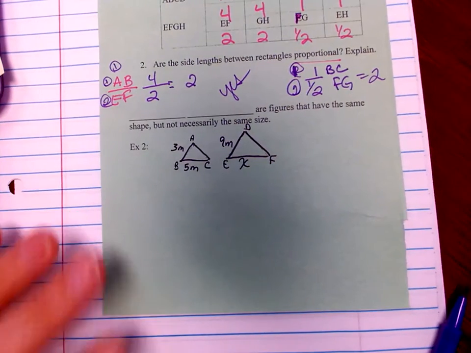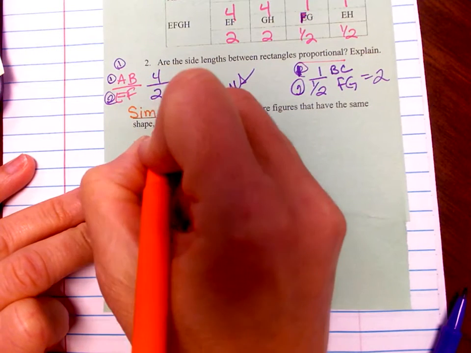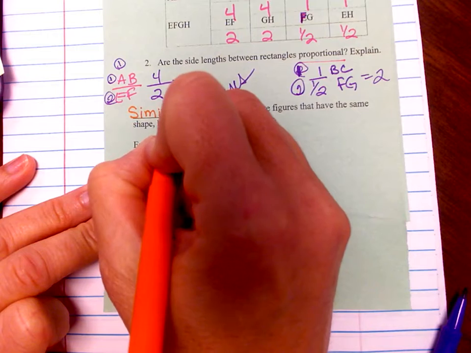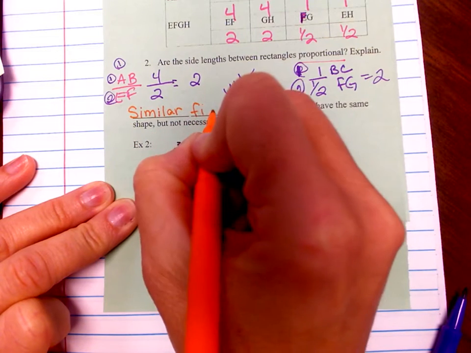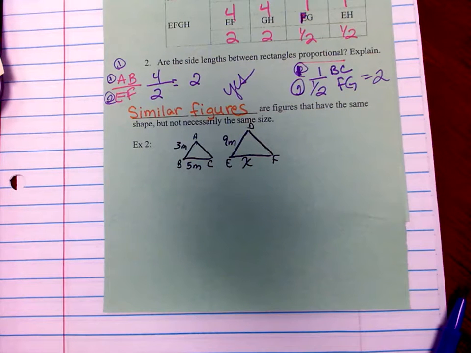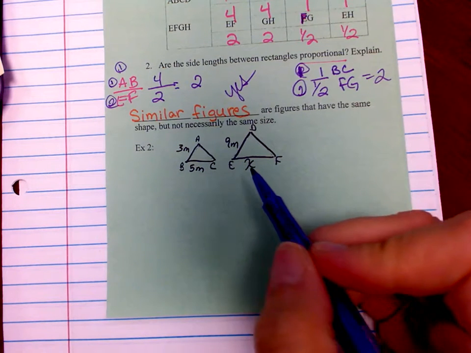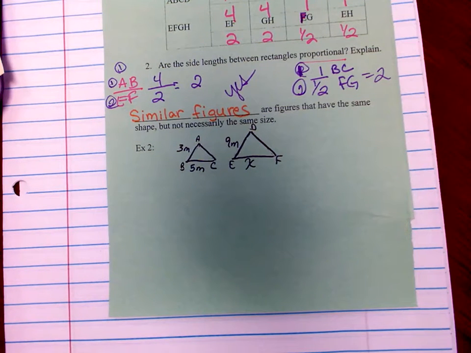Similar figures are figures that have the same shape but not necessarily the same size. Okay, same shape, but not the same size. And we're going to solve for x to see if they're going to be proportional.